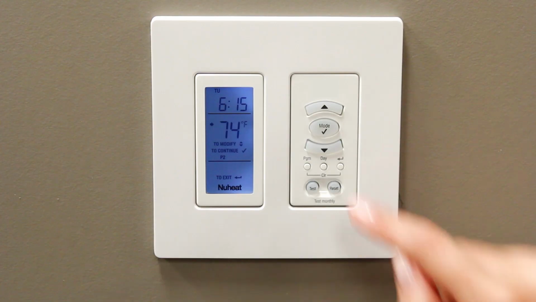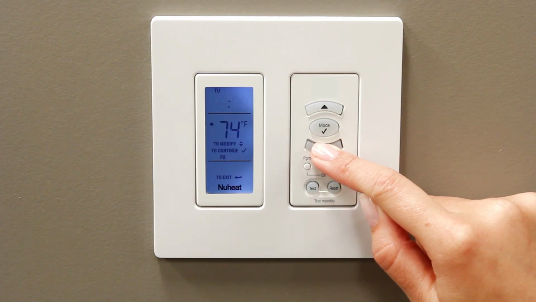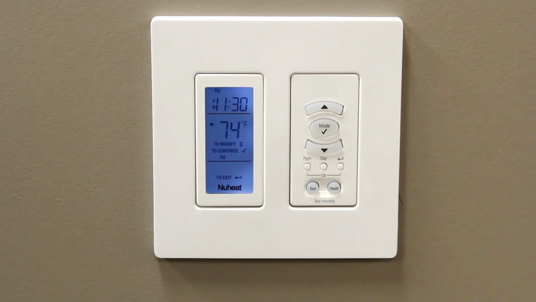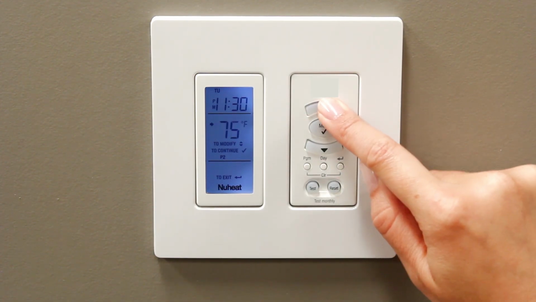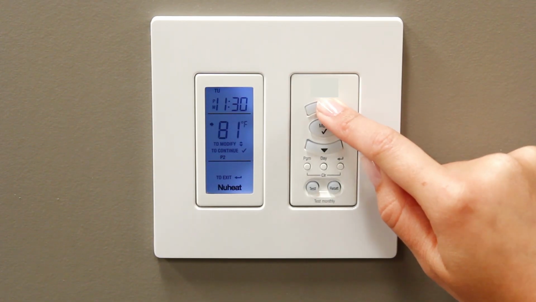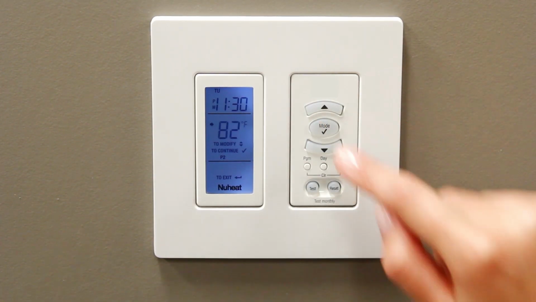Press the up or down buttons to modify the time. Once you've reached the desired time, press the Mode button to continue. You will now notice the temperature is flashing. Press the up or down buttons to modify the floor temperature. Once you've reached the desired temperature, press the Mode button to continue.